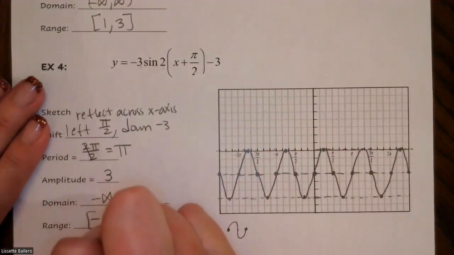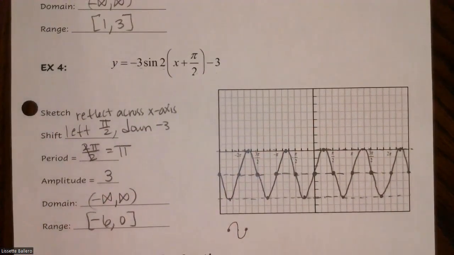Again, the domain is from -infinity to infinity because it goes all the way from the left to the right. So there's your sine curve.